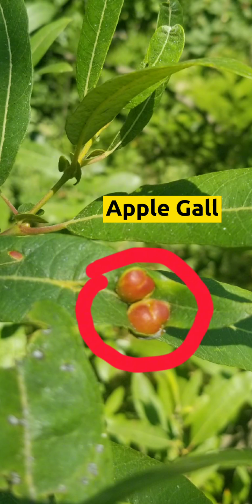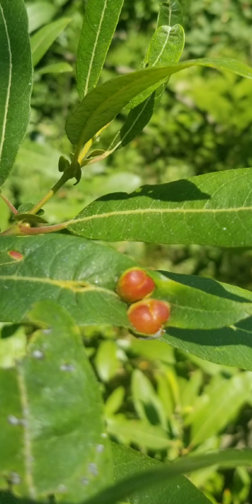Now, next up is apple gall. First I thought it was willow apple and I couldn't figure out what kind of willow trees had apples, and this tree didn't look like it had any apples, but then I learned the apple was referencing the gall itself, and it's kind of apple shaped and colored, but I've also seen it referred to as willow leaf gall, which is way less confusing.